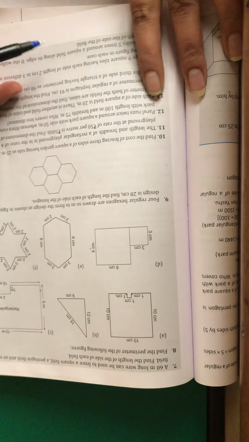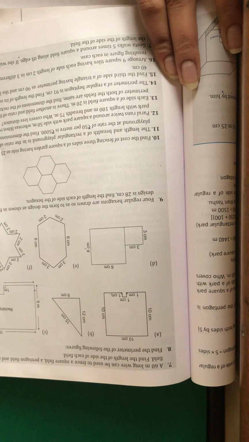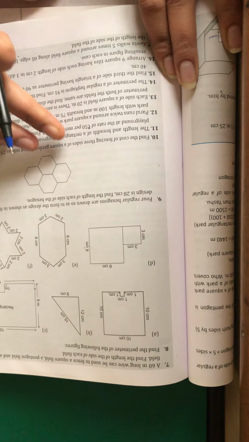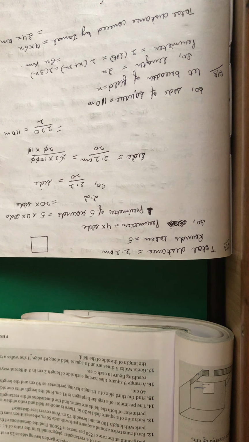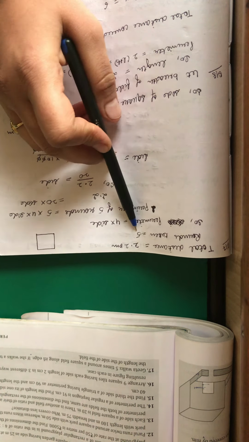Next, 17th question is: Geeta walks 5 times around a square field along its edge. If she walks a total distance of 2.2 km, find the length of the side of the field. Now total distance covered by her is 2.2 kilometers and rounds taken by her is 5 rounds. Now perimeter of square is 4 into side.